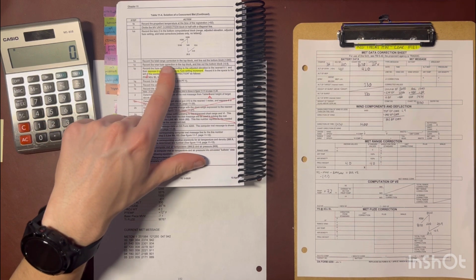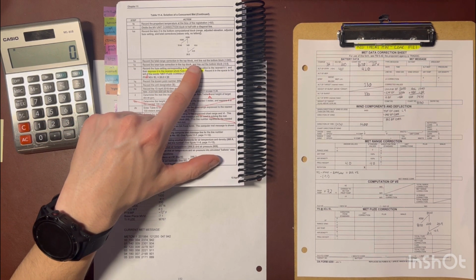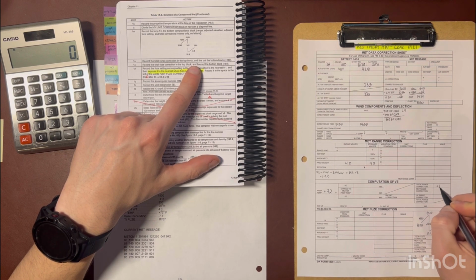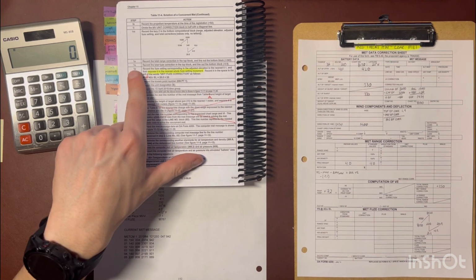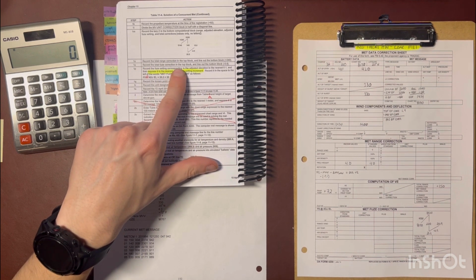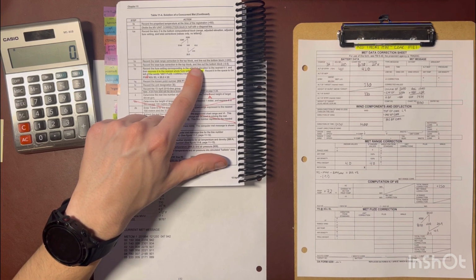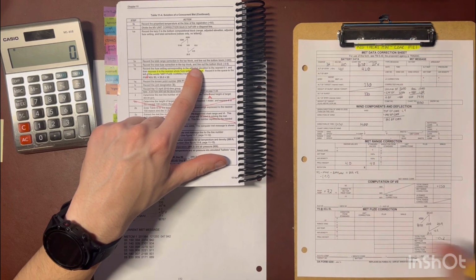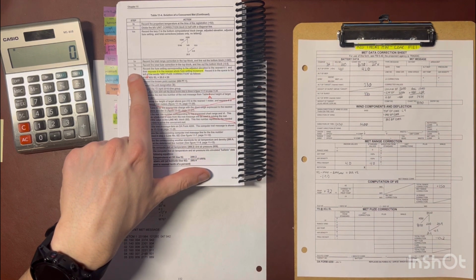Next is 1 November. Record the total range correction in the top block and line out the bottom block. Okay, so our total range correction goes up here in the total range correction block, which we said right here was positive 150. And then we line out the bottom block, which is done, okay? Here, 1 Oscar, record the total fuse correction in the top block and line out the bottom block. So total fuse correction is going to be right here, which for us is negative 0.2. Okay, and my bottom block is already lined out because this is a DA form 4200 set up for concurrent met, okay?